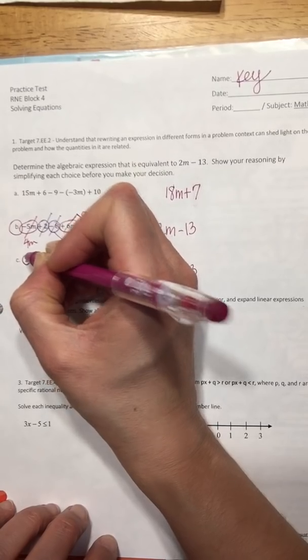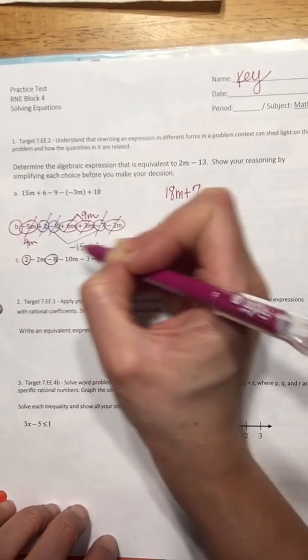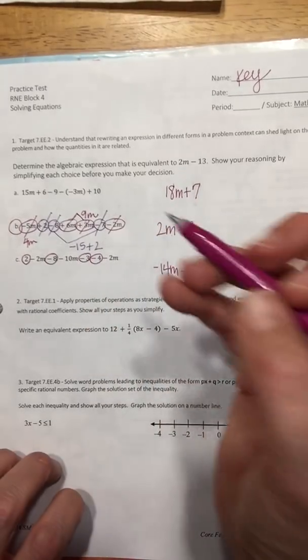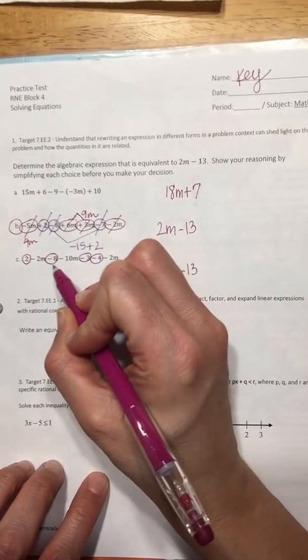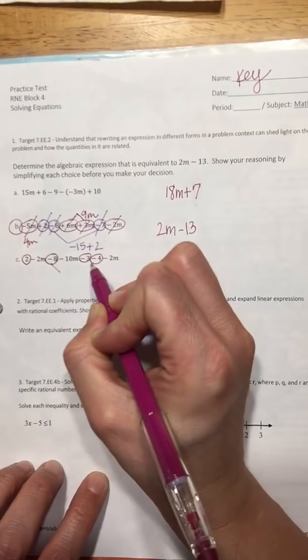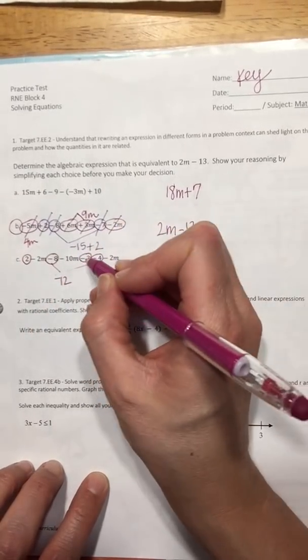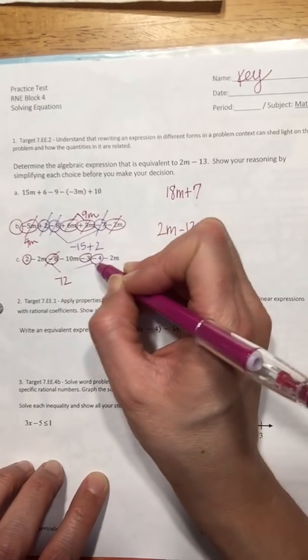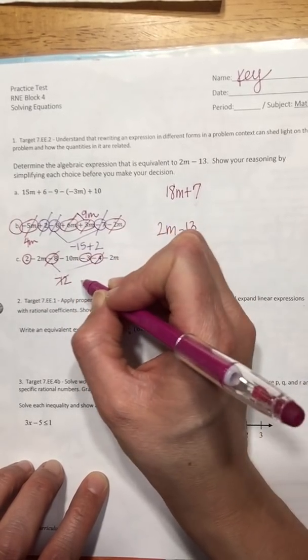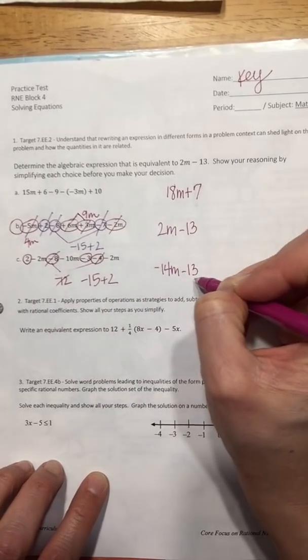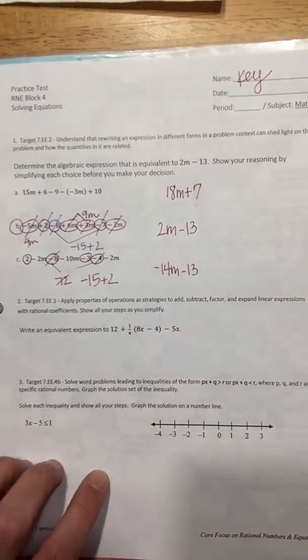Let's go ahead and take a look at C. I'm going to circle the constants 2, negative 8, negative 3, and negative 4. So I'm going to combine together the negatives. Negative 8 and negative 4 is negative 12. When I combine it together with that negative 3, this would be negative 15. And then when I add 2, that's where I ended up getting a negative 13.